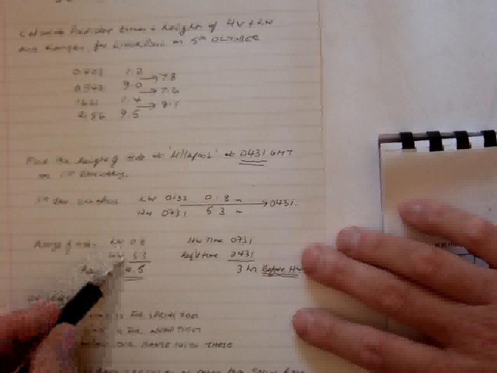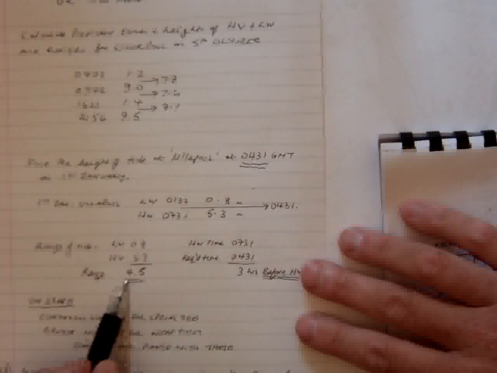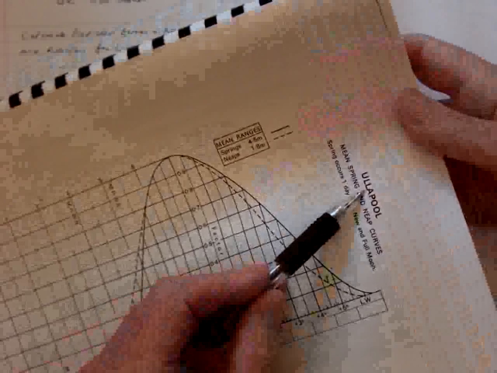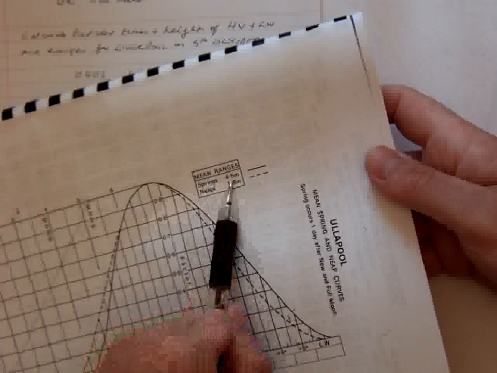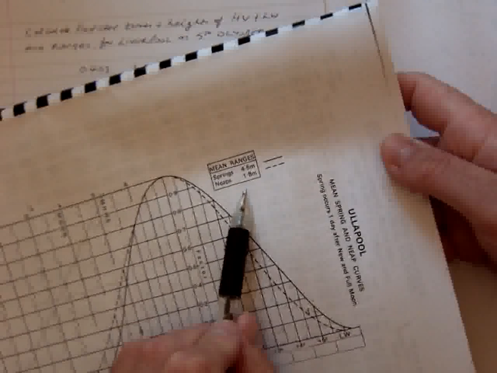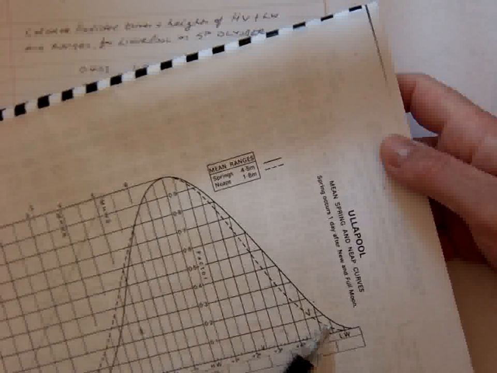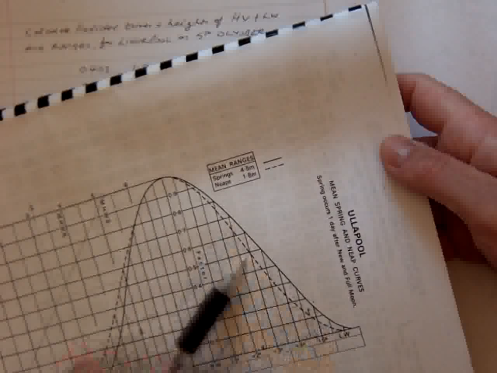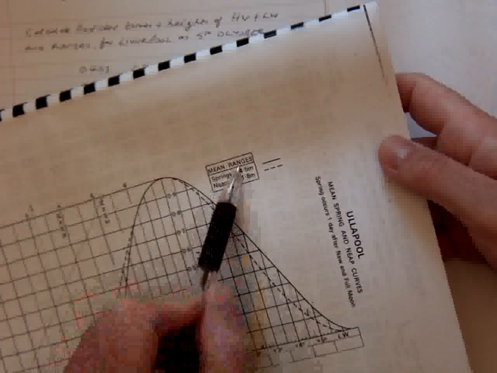High water and low water, we've written the values down there. You must always do that to get a range. So the range between the two is 4.5 metres. And if we look at the graph for Ullapool, the mean range is written here. Springs is 4.5, Neaps 1.8. Also, you'll see one is indicated as a straight line, one as a dotted line. That's what that indicates there.